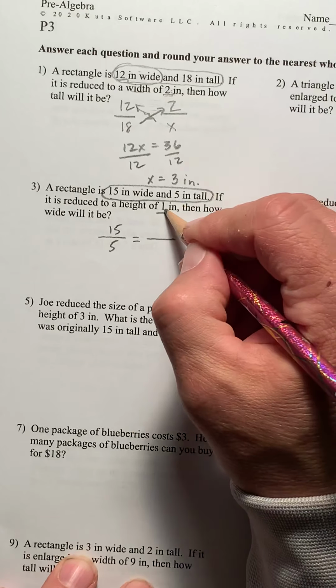So I'm going to cross multiply. 1 times 15 is 15. 5 times x is 5x. I'm going to divide by 5, and I end up with an answer of 3. But remember, I'm measuring here, so I need to include the label. So I would say 3 inches.